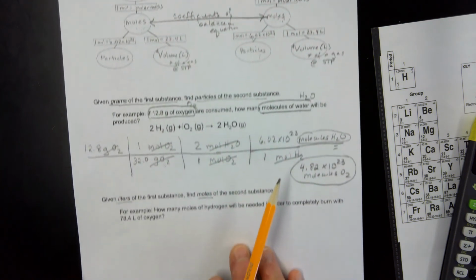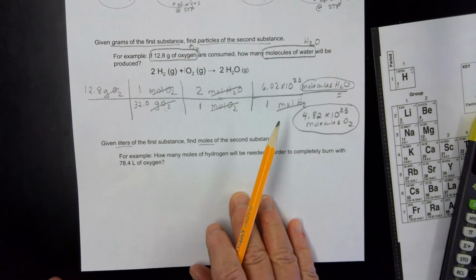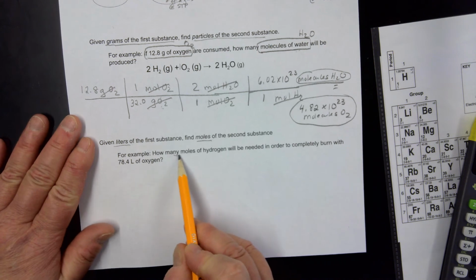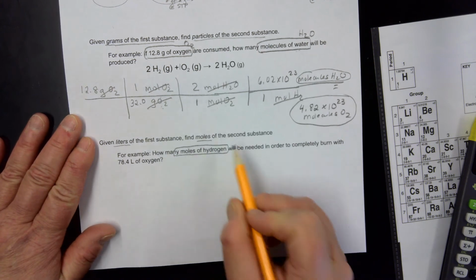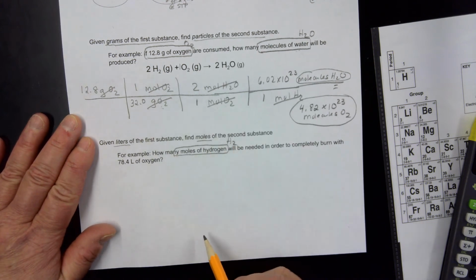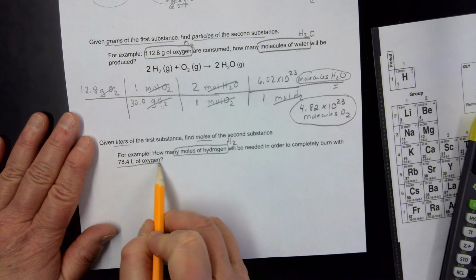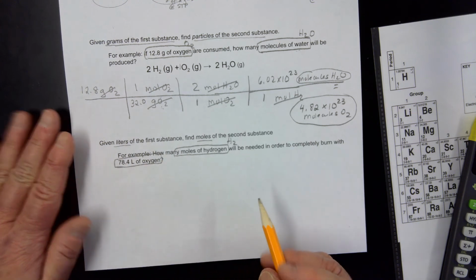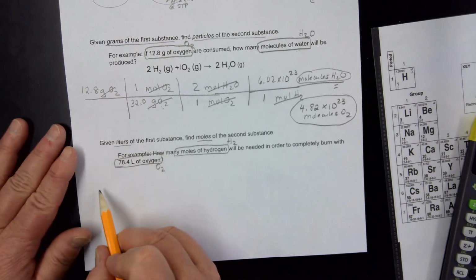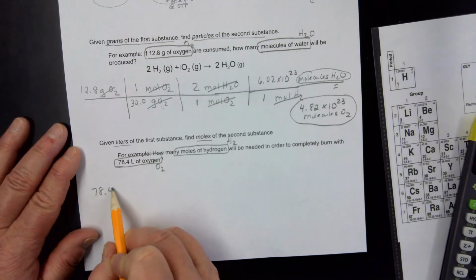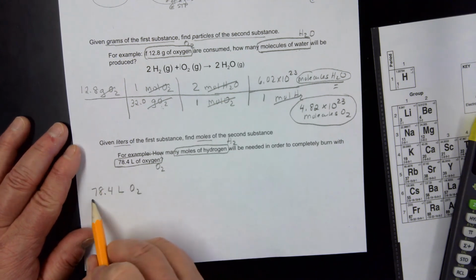So let's try to put that together. We're being asked to find moles of hydrogen. How many moles of hydrogen will be needed in order to completely burn with 78.4 liters of oxygen? So I'm going to start with my given quantity, 78.4 liters of O2.